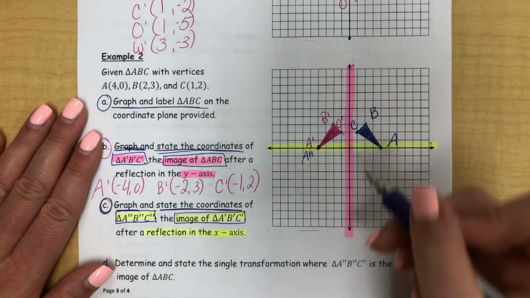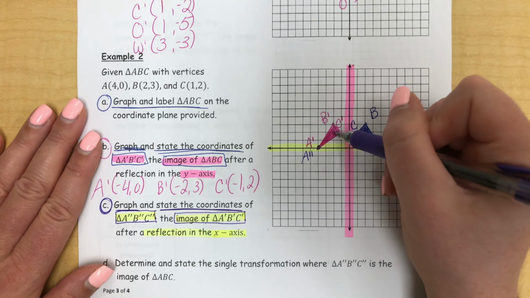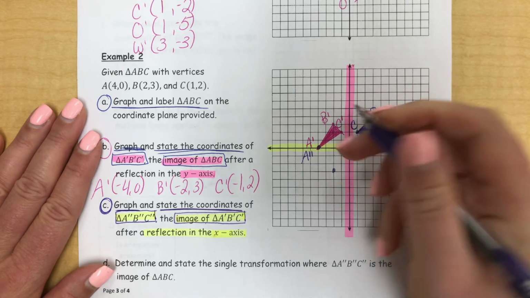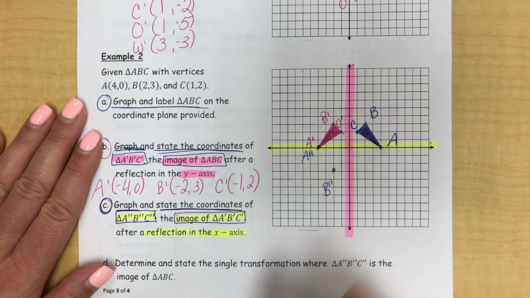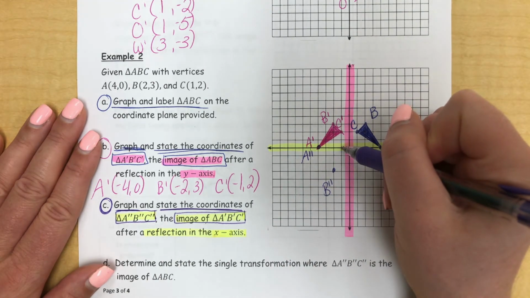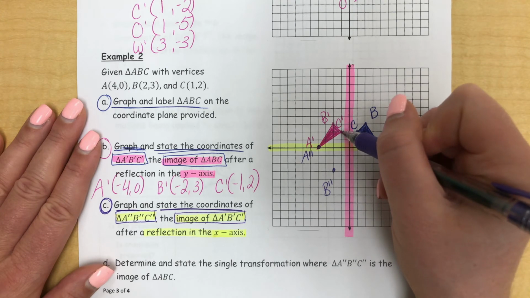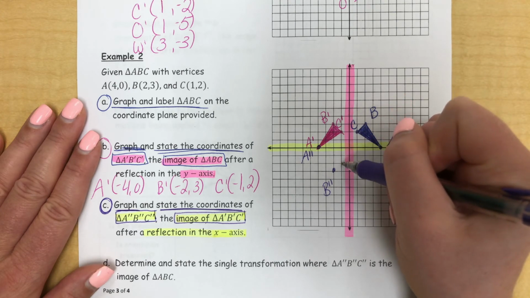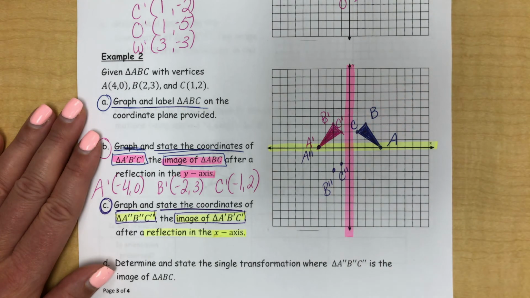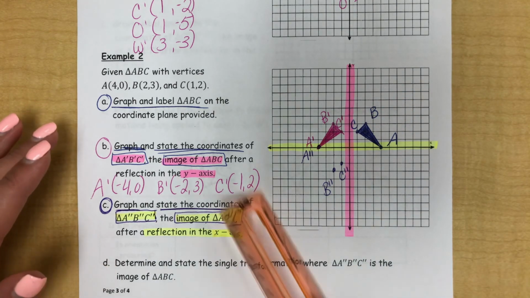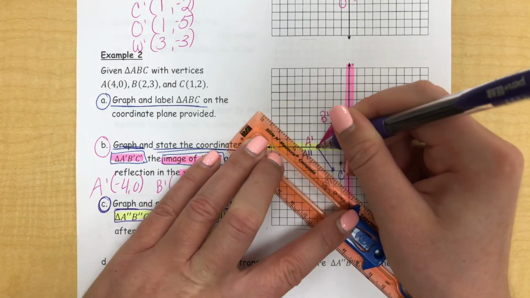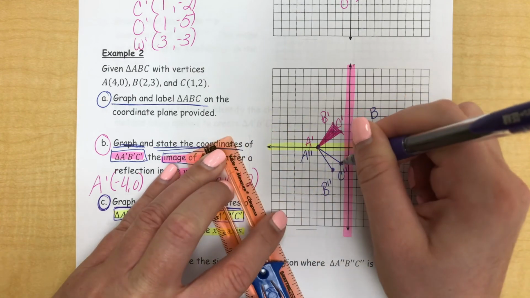So now let's do B prime. Instead of going 1, 2, 3 up, I'm going to go 1, 2, 3 down. Plot it and label it with my double prime. And then the same thing for C prime, I had to go up 2. For C double prime, I have to go down 2. And again, I have to label C double prime. I'm going to hit it with a ruler. Go ahead and connect. Boom, boom, boom.